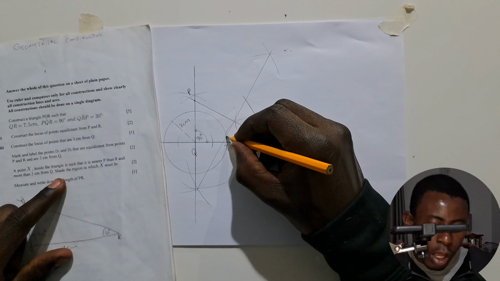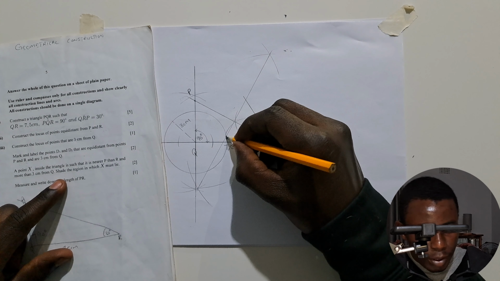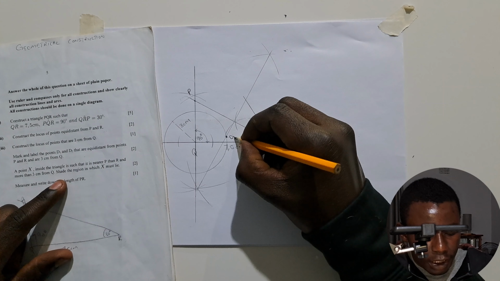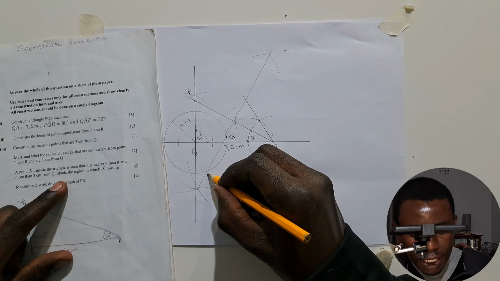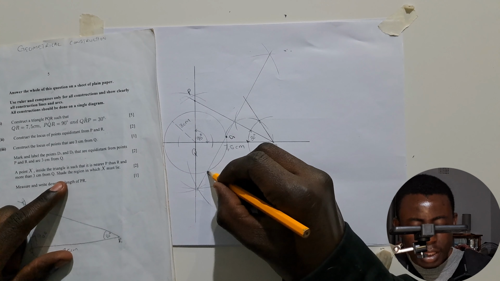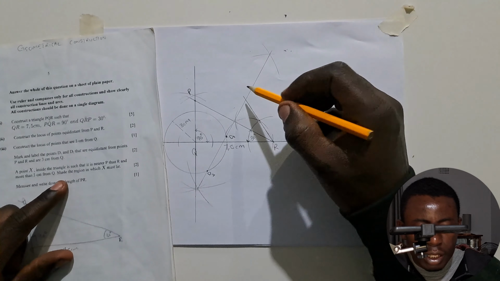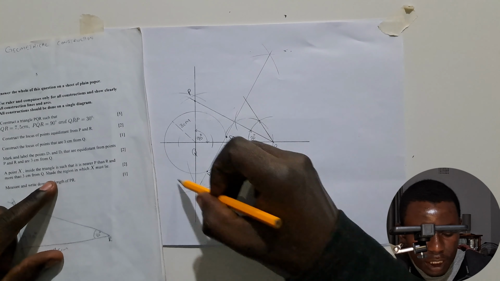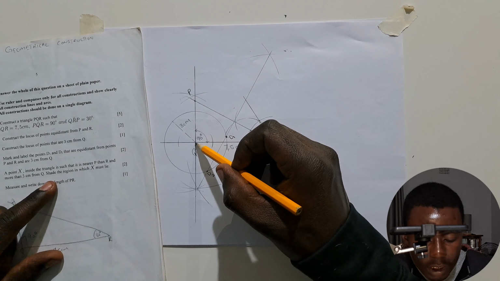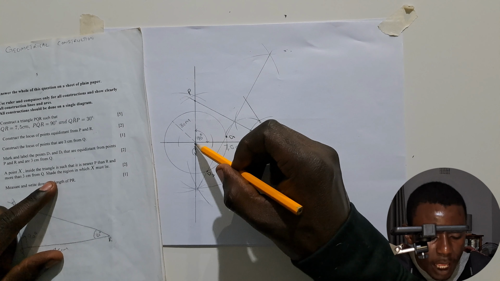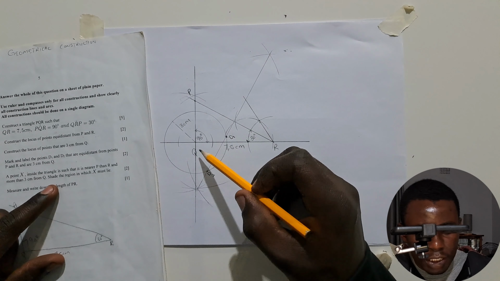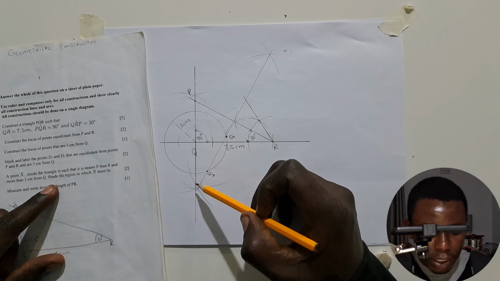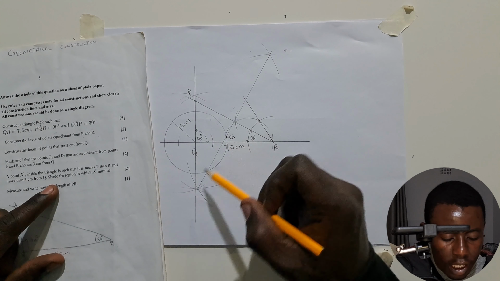So our points are here. D1, it's here, and D2, it's here. So as you can see, this is our perpendicular bisector, and this is our circle, which is a radius of 3 centimeters from point Q. So this is D1 and D2.